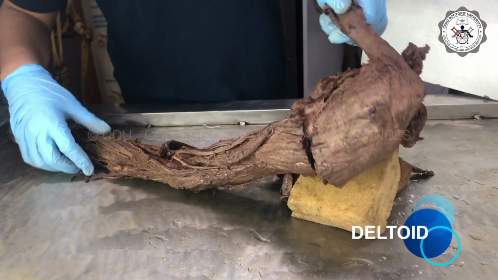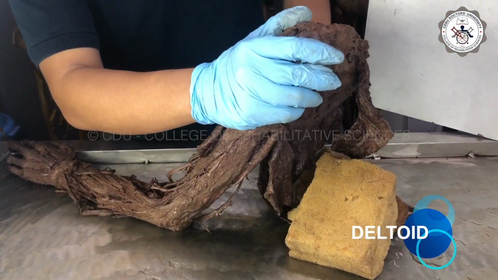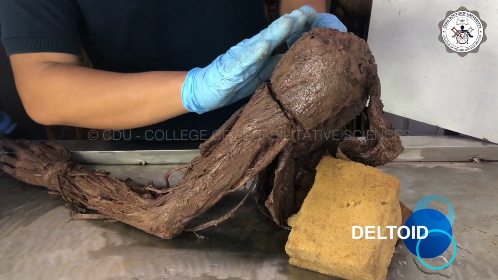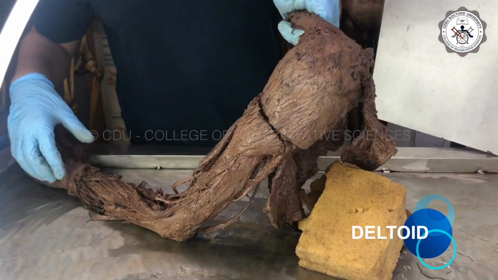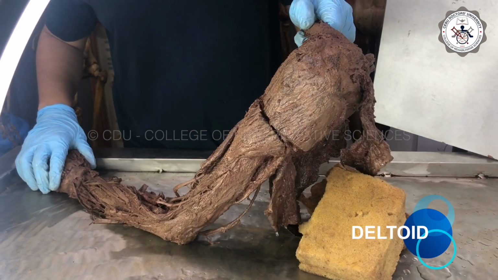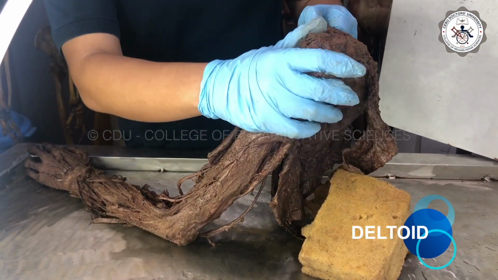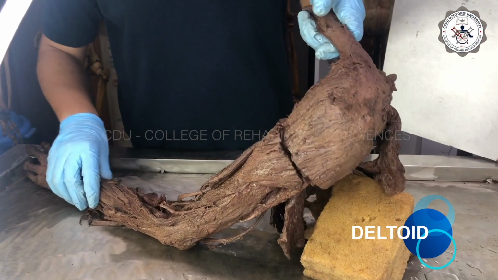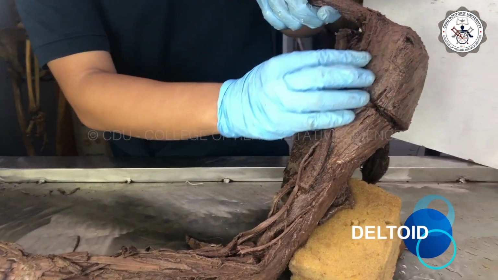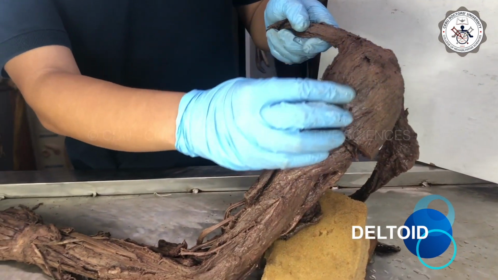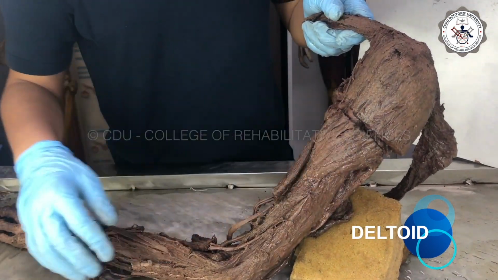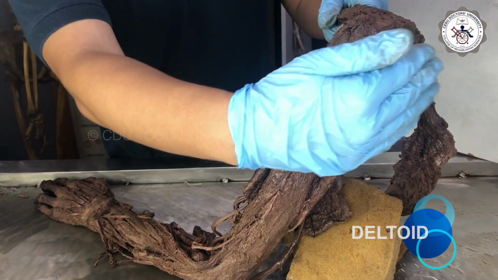The next muscle is the deltoid muscle, a triangular shaped muscle that spans from the anterior, lateral, and posterior side of the pectoral region and arm. This is the deltoid muscle with its three fibers: the anterior fiber, the middle or the lateral fiber, and the posterior fiber.